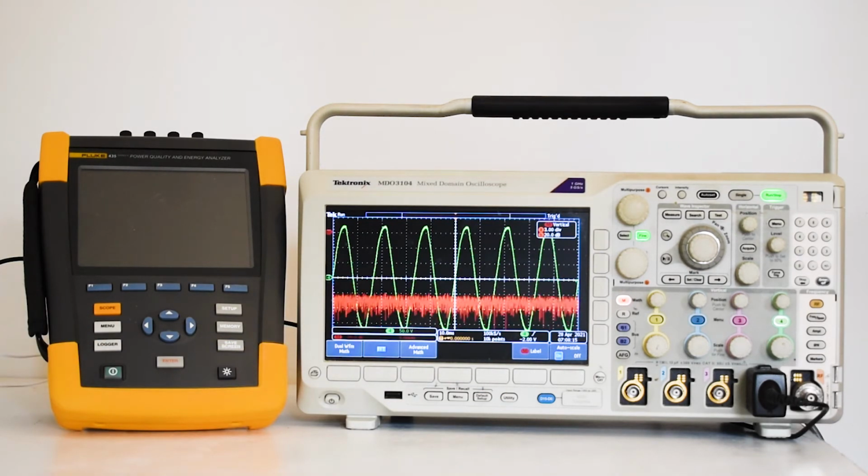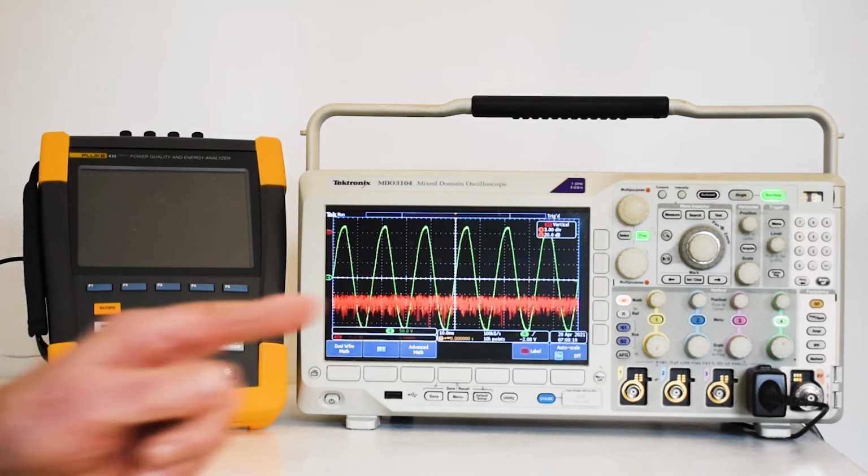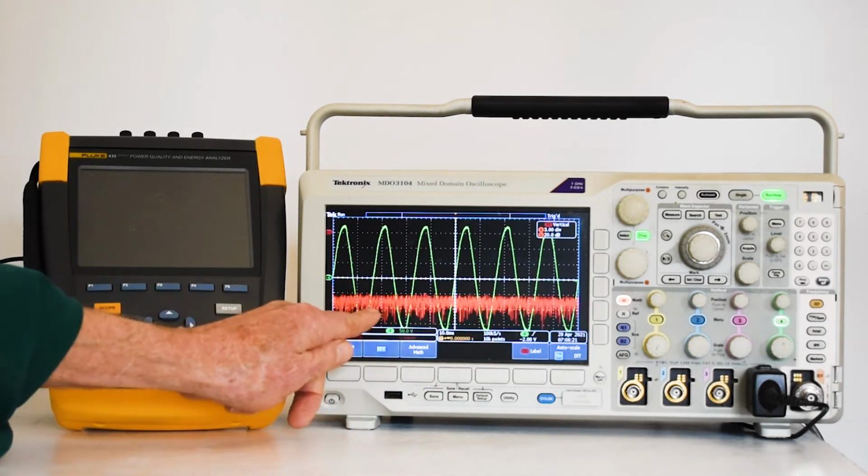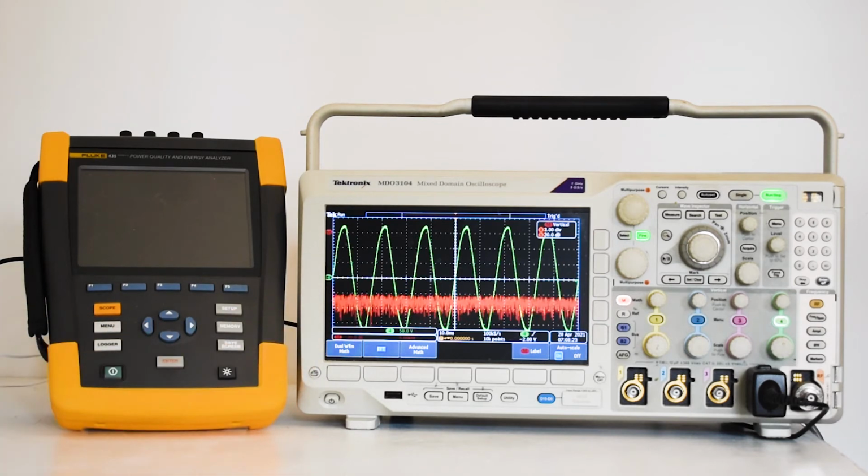As you can see, there are no discernible spectral spikes, just the eternal noise floor. Harmonic distortion is strongly influenced by the load, especially if it is close to the measuring instrument.